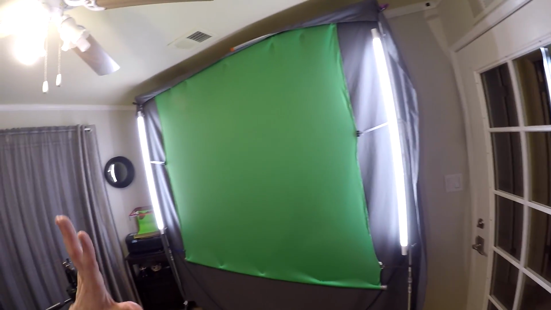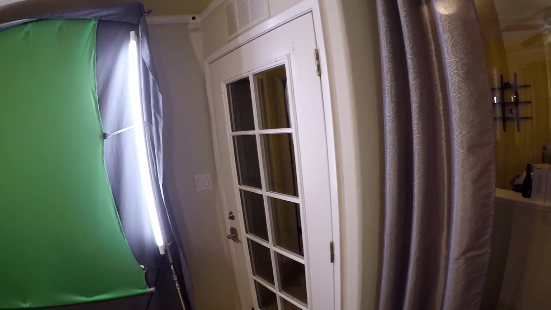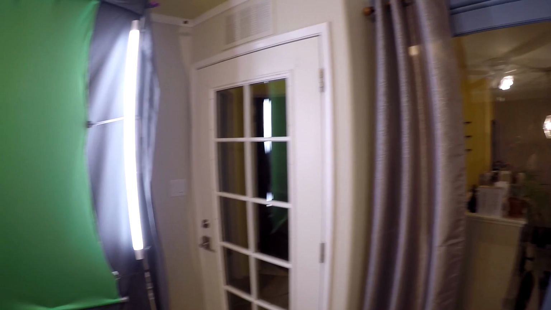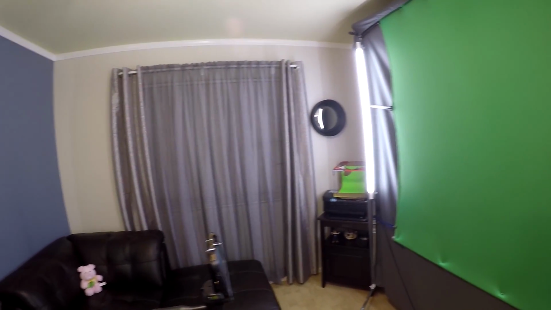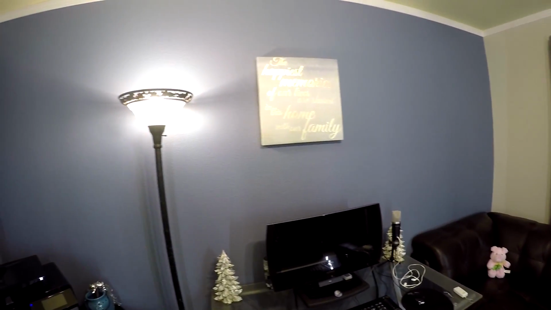Today, you're going to see this background, and this is where the magic happens. This actually is the little square room, and you'll see this is where the magic happens. It's a tiny room, but I actually love it. Let me show you why.